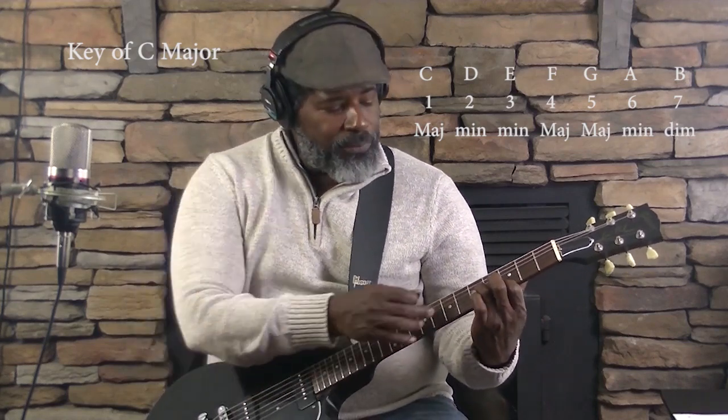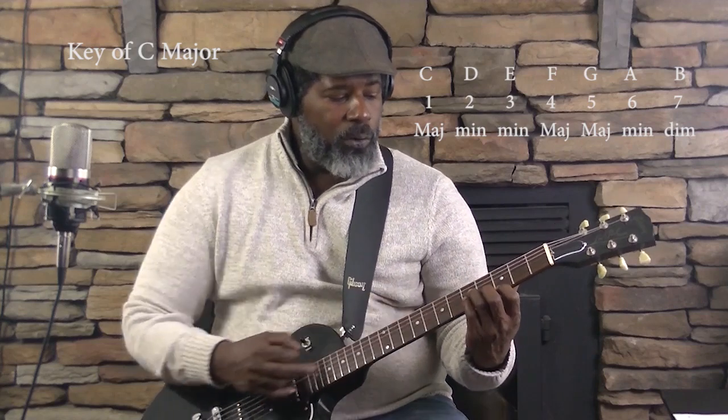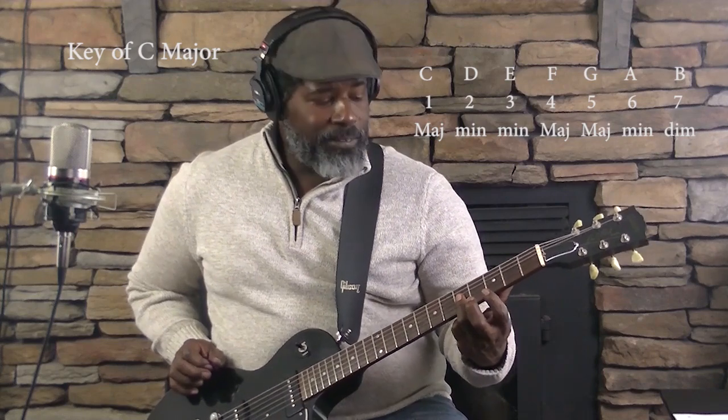However, I do have the note A at the 5th fret on the E string. So what I want to do is I'm going to go from this C major chord fingering, and then I'm just going to go to the A minor chord fingering. And this time I'm just using my ring finger to play the bar.